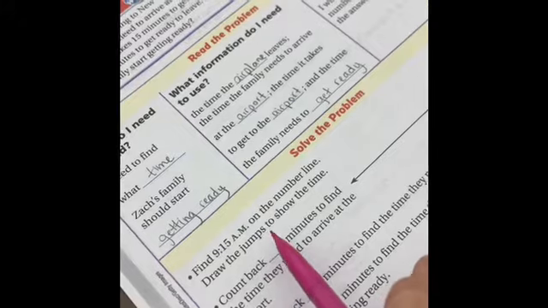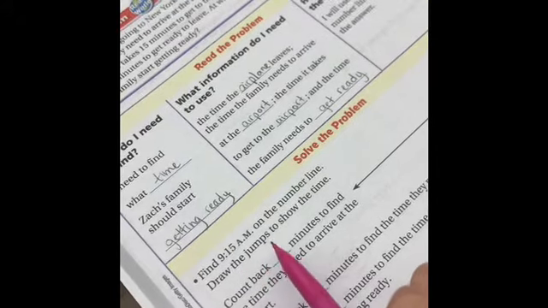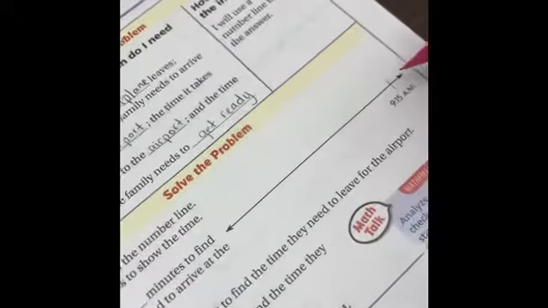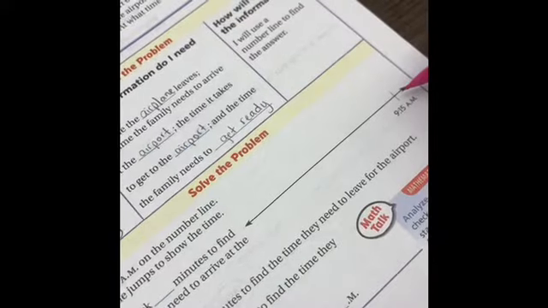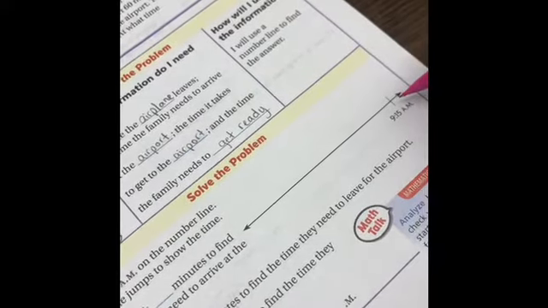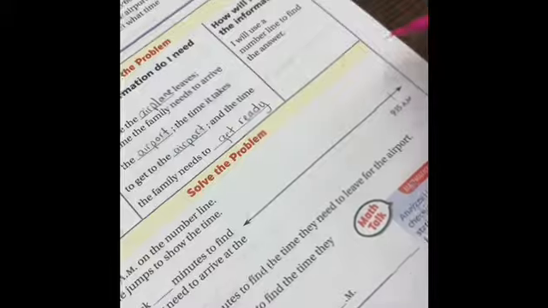Now we're going to solve the problem. So we have to find 9:15 a.m. on the number line and then draw the jumps to show the time. So 9:15 is already done for us, and we're going to draw the jumps to find the time. So I'm going to go a whole hour. We're going to go 9:15 and we're going to go backwards a whole hour. And an hour is 60 minutes, so we need to write 60 up there. And a whole hour before that is 8:15 a.m.